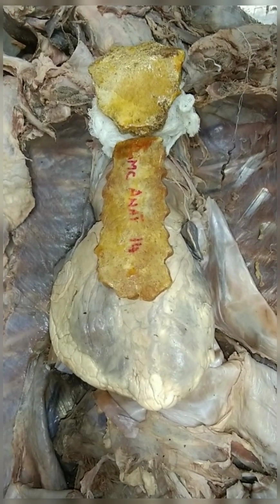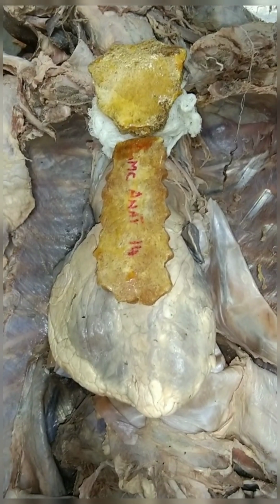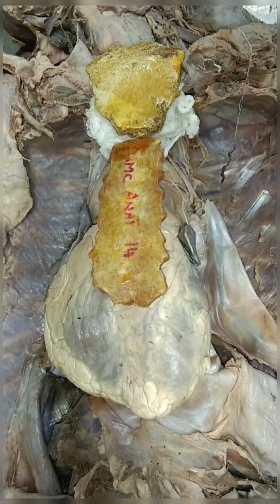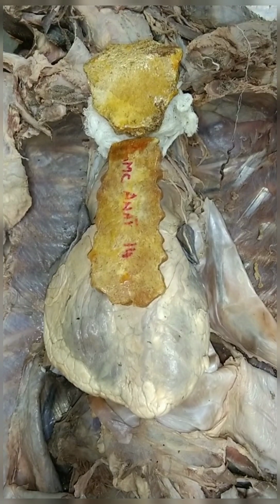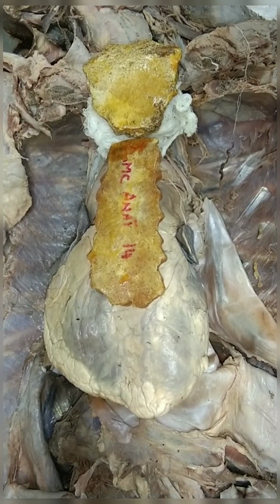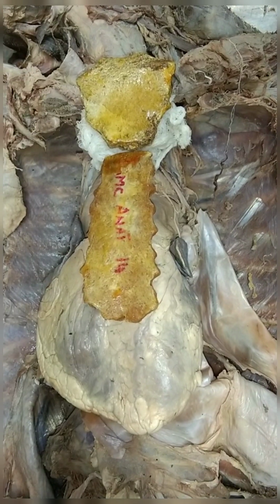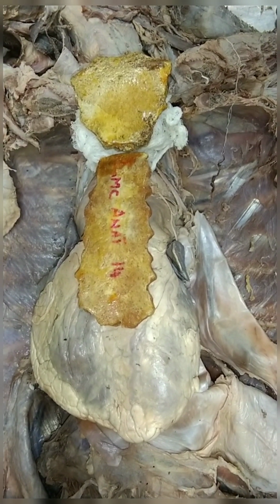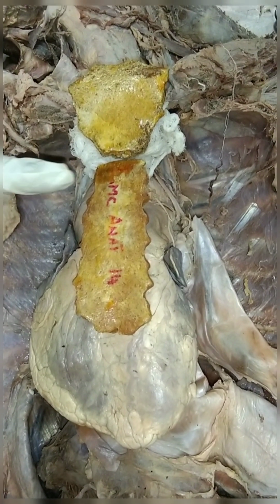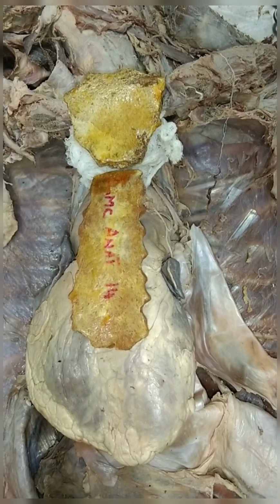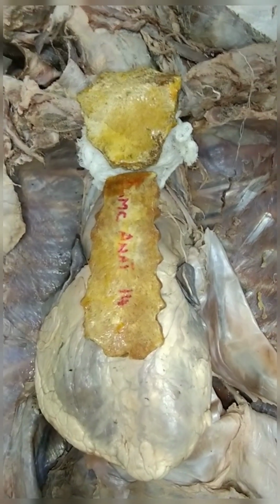In this session, let's have a demonstration of the structures seen in the superior mediastinum. As you know, the superior mediastinum is bounded anteriorly by the manubrium sterni. The lower limit of the manubrium sterni corresponds to the lower border of the T4 vertebra.